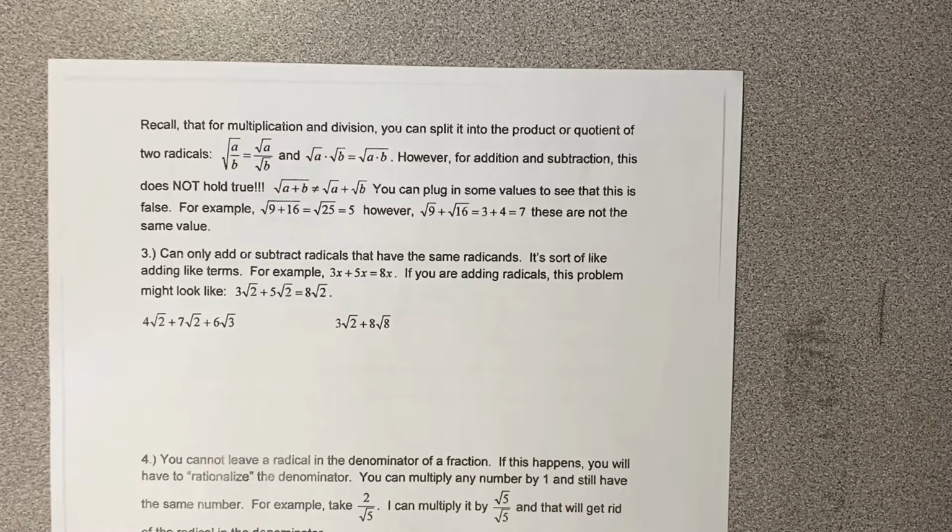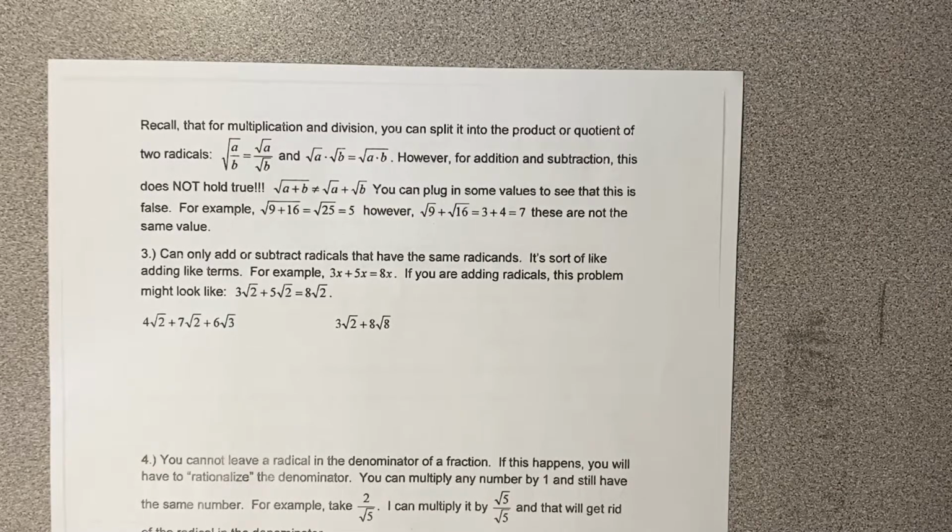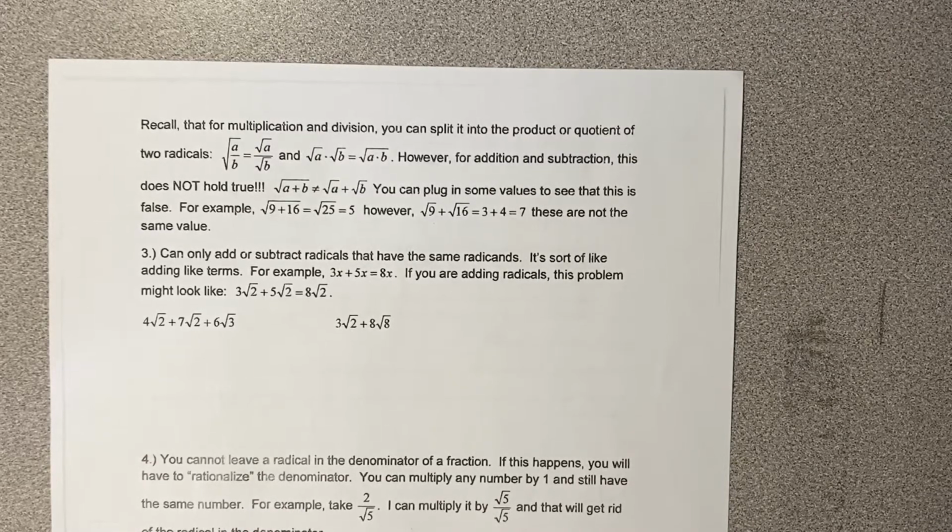So you can grab a calculator and do square root of the quantity 9 plus 16. That's square root of 25, which is 5. But if you enter square root of 9, or actually you just simplify it on your own, it's a perfect square. That's 3 plus square root of 16, that's 4.